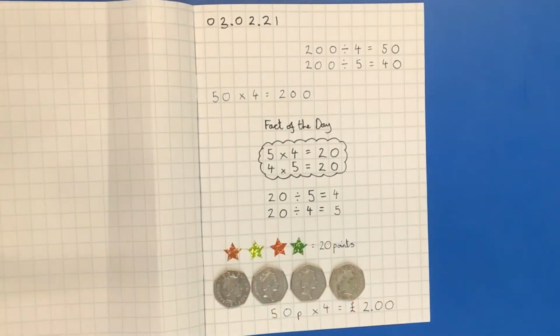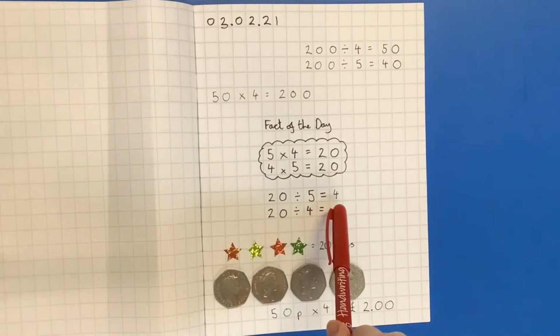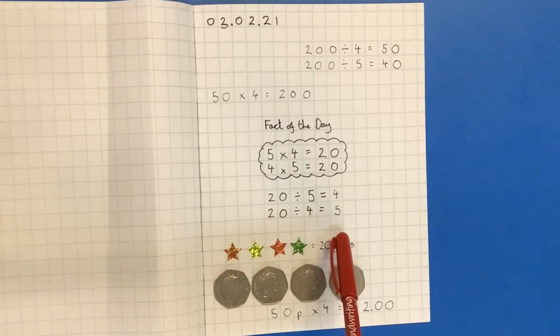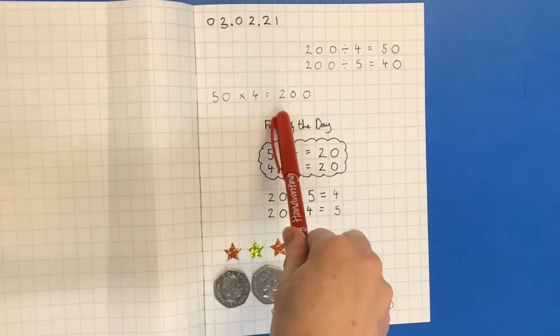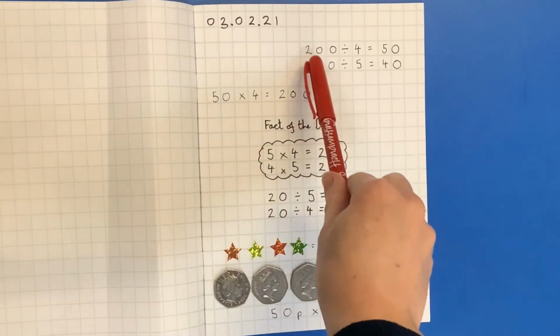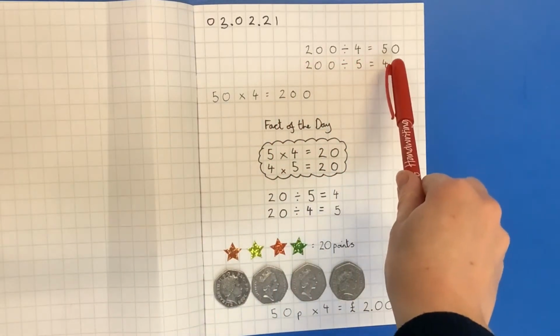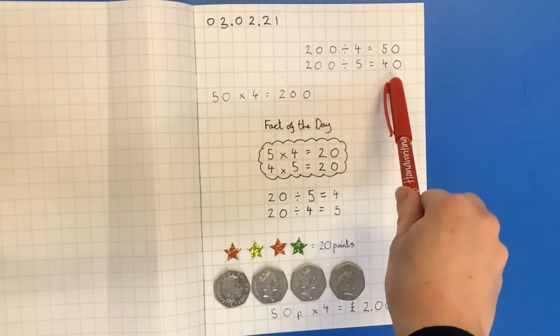So here's an example of some of the facts you might have found. So 20 divided by 5 is 4, 20 divided by 4 equals 5. So using those facts, we can work out that 50 times 4 would be 200. 200 divided by 4 would equal 50. 200 divided by 5 would equal 40.